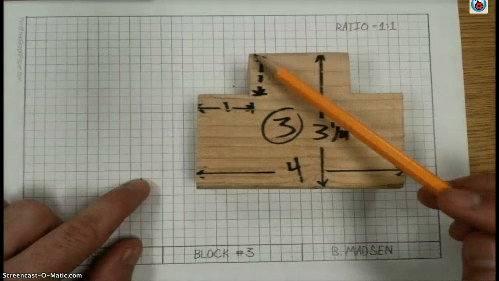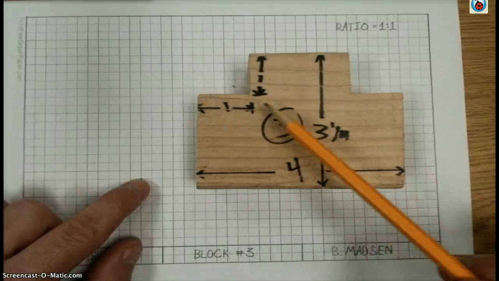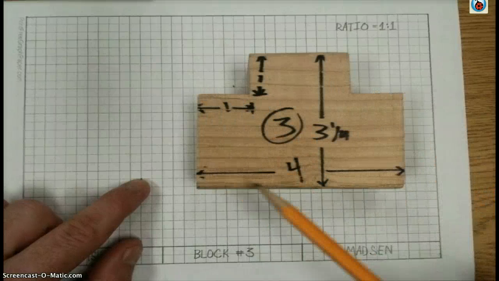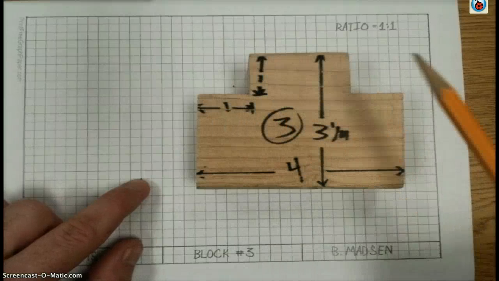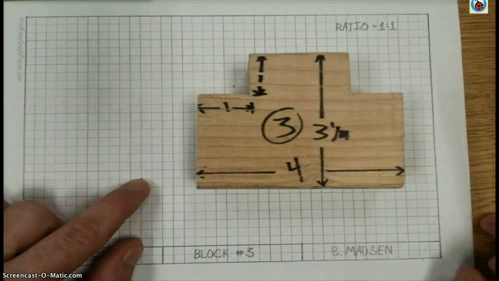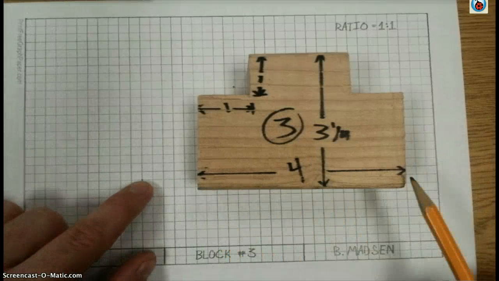Okay, that dimension's not given, but I know I'm 4 overall. That takes up 1. That takes up 1. 4 minus 1 minus 1 more leaves me 2 inches up here at the top. Okay, so let's get started. That corner equals that corner. Width is 4.